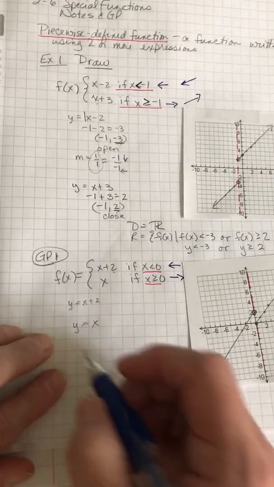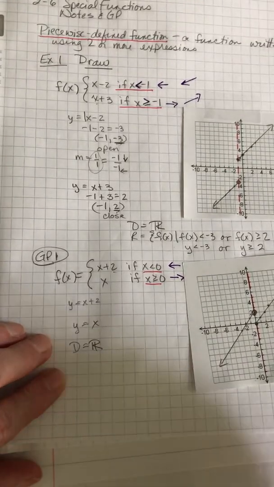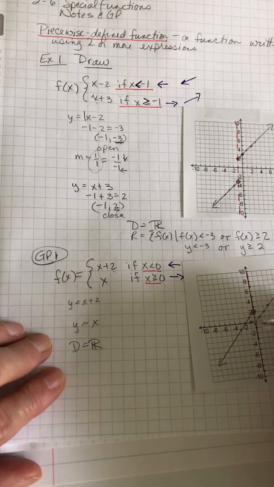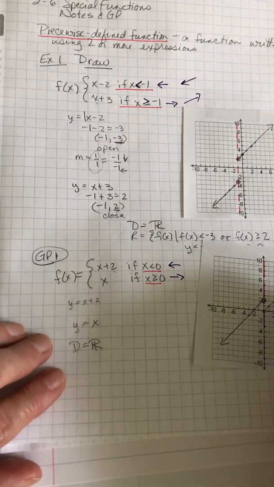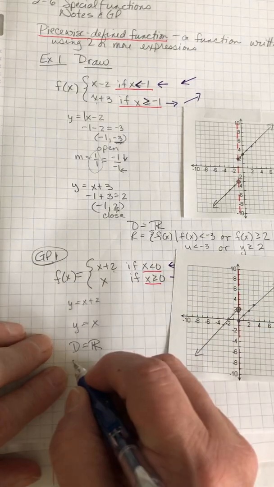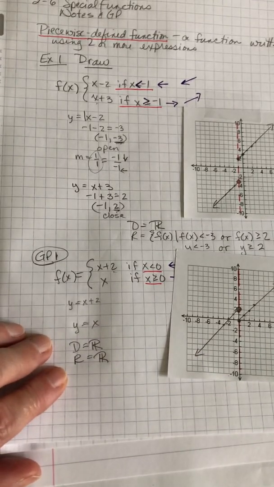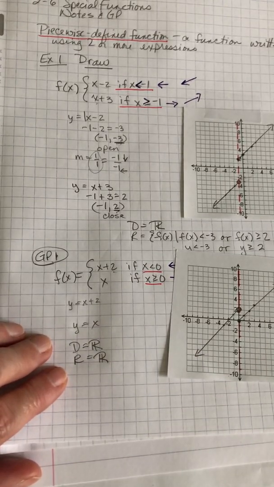If I think of domain and range, my domain is still all real numbers because this one goes this way and this one goes this way. I don't really have a gap in the middle because they're covered with these. So my range is also all real numbers. And that's example 1. See the next video for example 2.